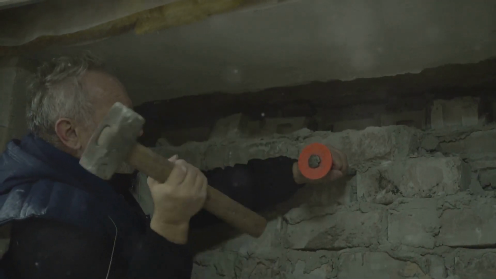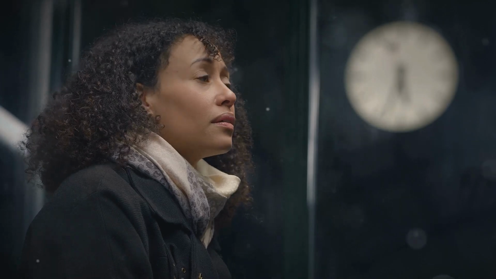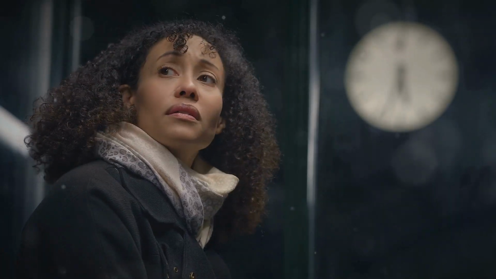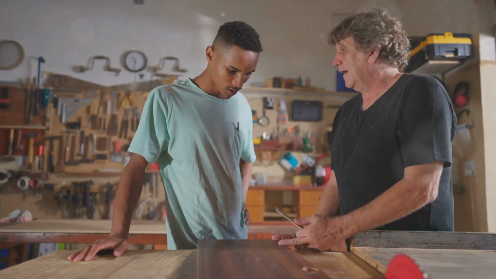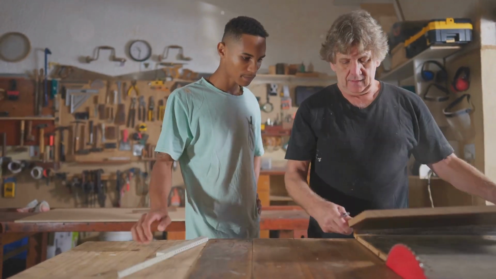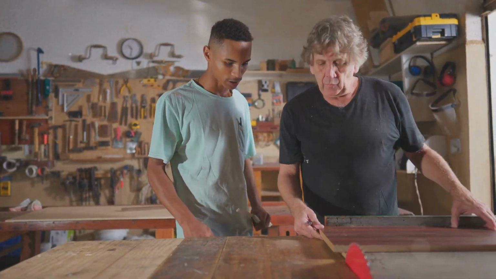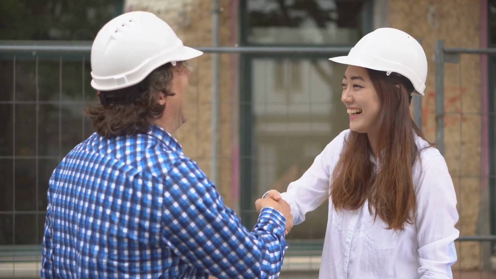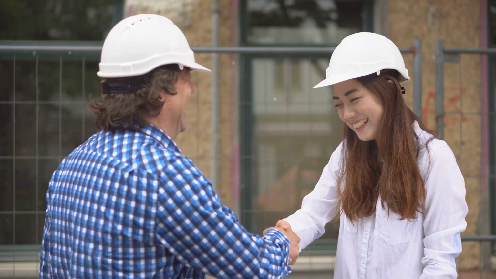Constraints, on the other hand, are the brick walls we encounter. They're the budget limitations, the tight deadlines, the regulatory hurdles. They're the realities that keep our grand visions in check. Think of them as the slightly annoying but ultimately helpful older siblings of project management. They keep us grounded. Together, assumptions and constraints form the bedrock of successful projects.